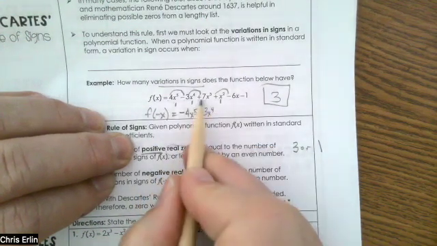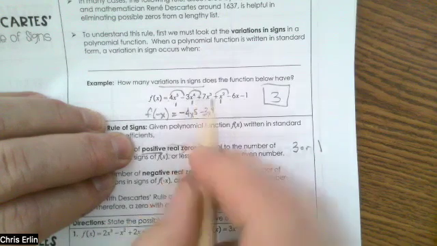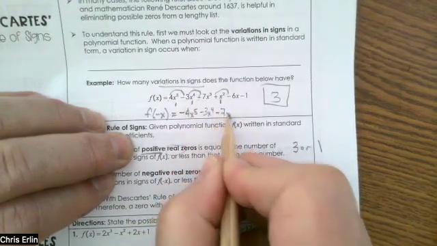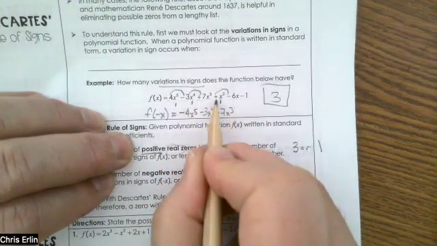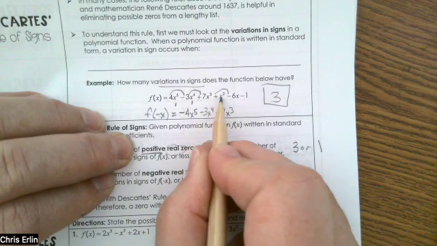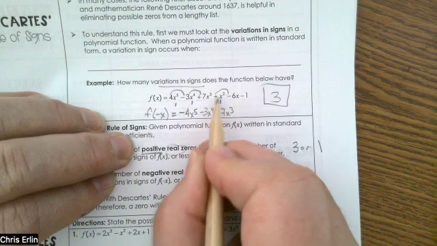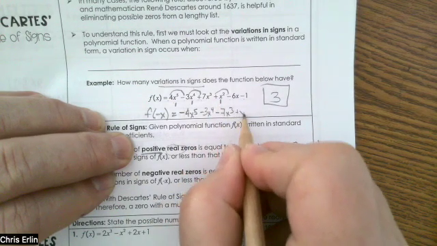Will this one change signs? It will, because an odd multiplication of negatives, negative times negative times negative, will change this sign to a negative. What about this one? Will it change signs? Negative x squared is still positive x squared, so this will not change signs.